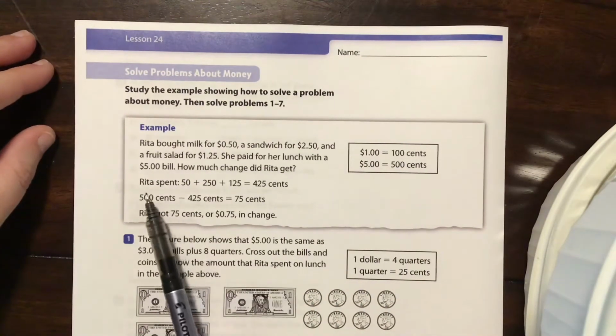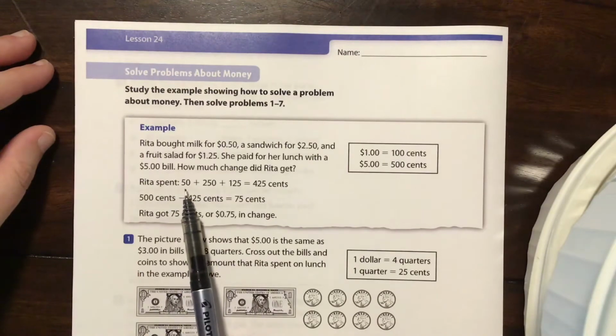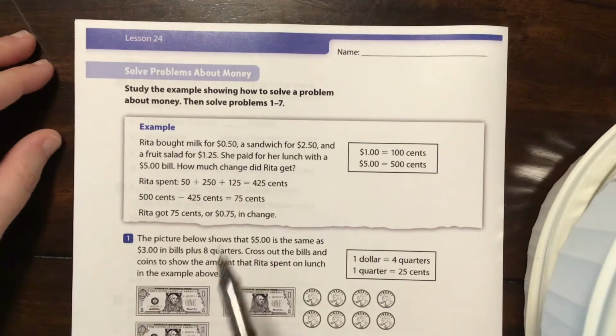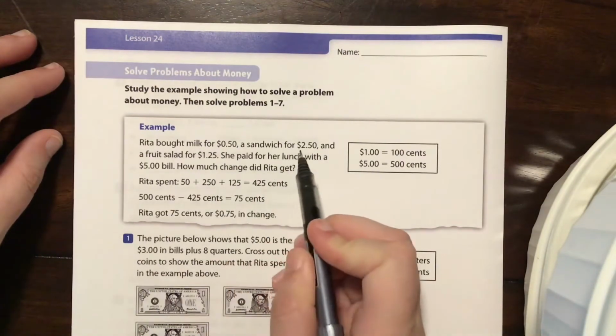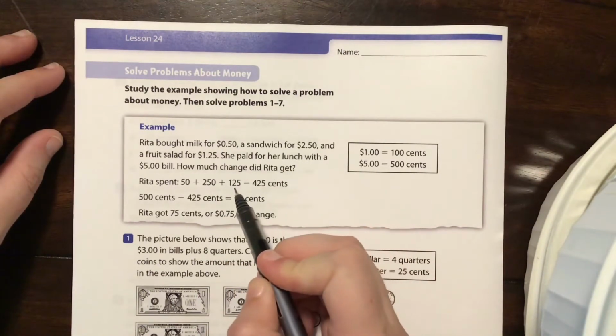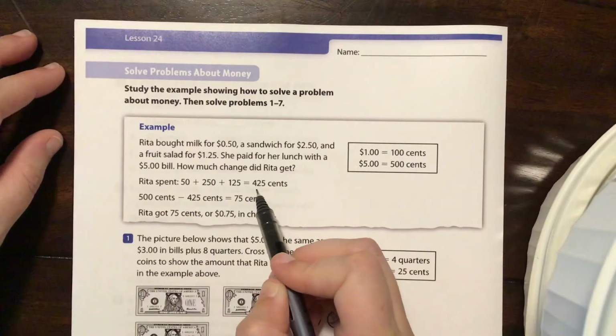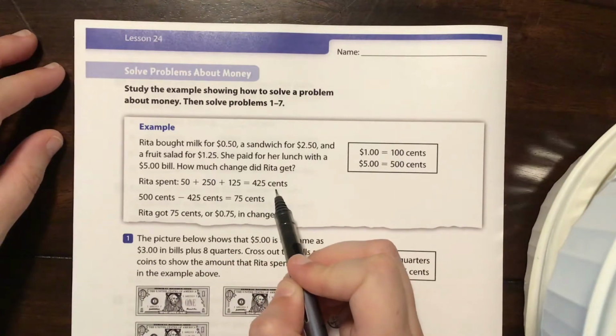This shows Rita spent 50 cents for the milk, plus 250 cents for the sandwich, and 125 cents for the fruit salad, which equals 425 cents.